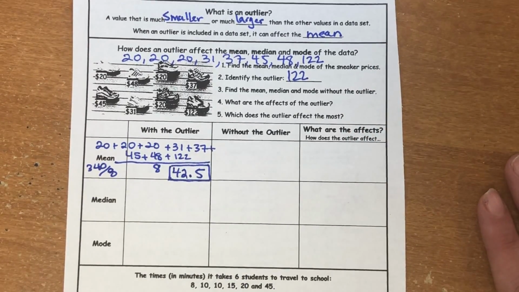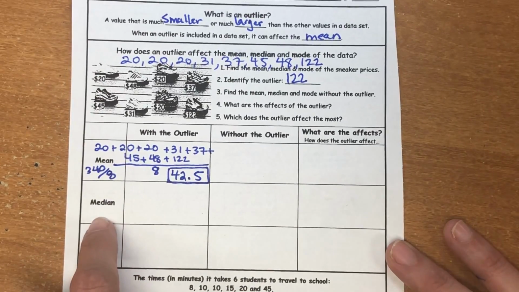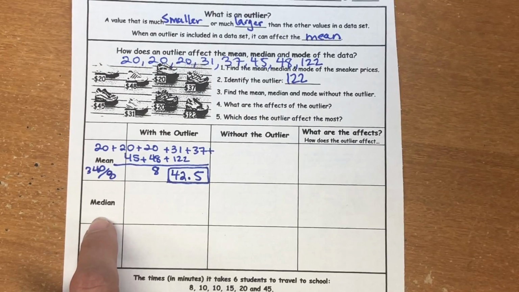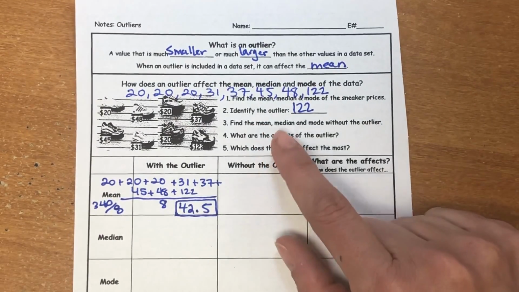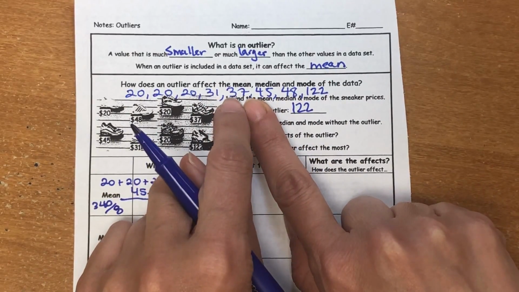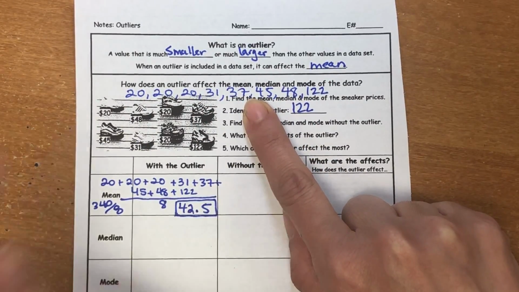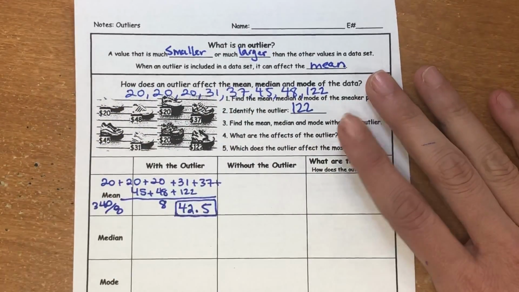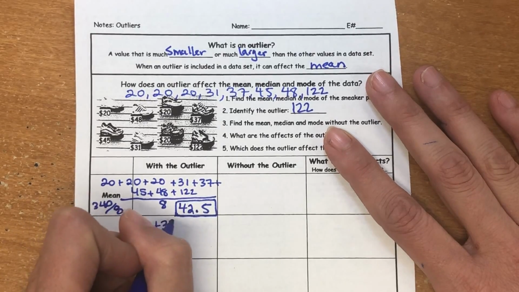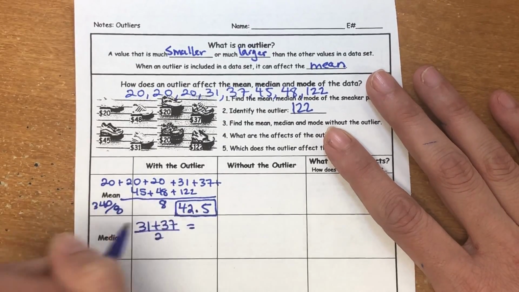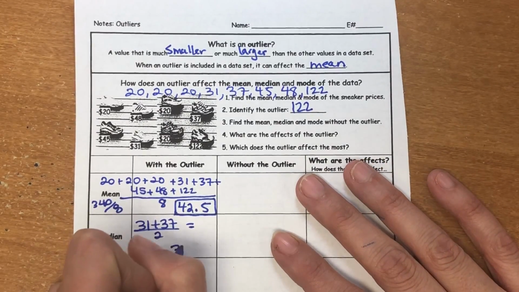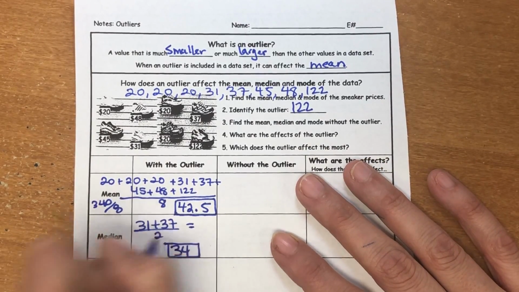Then I want to find my median. Remember, the median is the middle number. In order to find the middle number, you have to put your data in order from least to greatest. We already did that. So what's in the middle? Since I have 8 numbers total, I'm going to have 2 in the middle, 31 and 37. If you have 2 numbers in the middle, you add them together and divide by 2. So 31 plus 37 is 68, divided by 2 is 34. So my median with the outlier is 34.